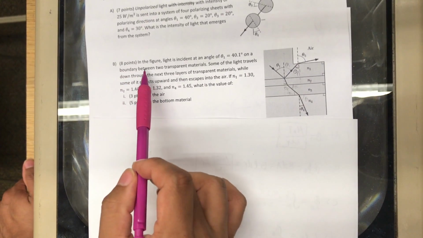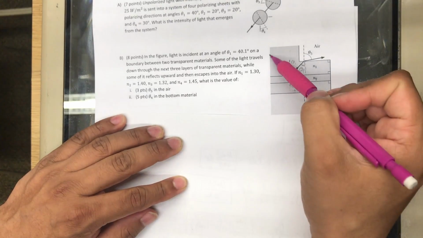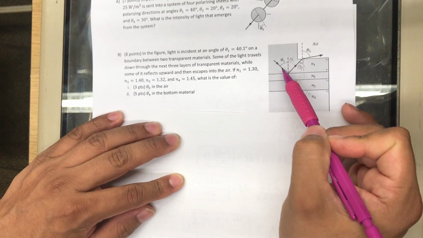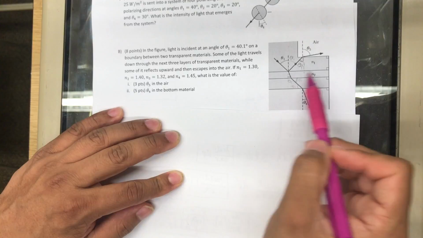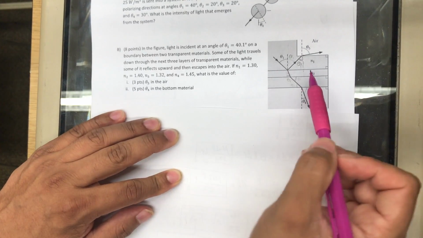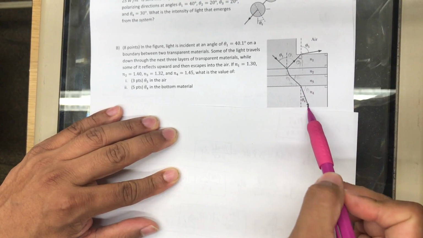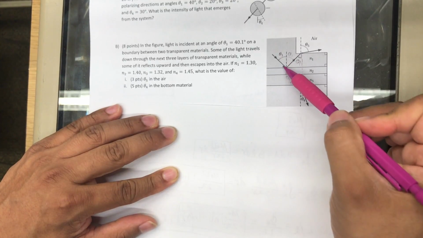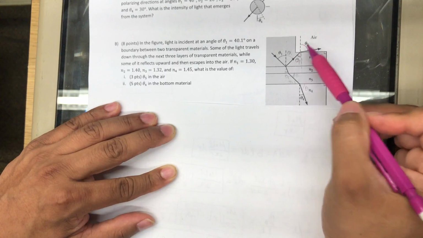Now 5B. In the figure, we're given this figure. Light is incident at an angle of theta 1, so light will hit this barrier at an angle of theta 1, which equals 40.1 degrees. On a boundary between two transparent materials, some of the light will travel down through the next 3 layers. Some of the light will take this path here, while some of it reflects upward and escapes into the air at this angle.